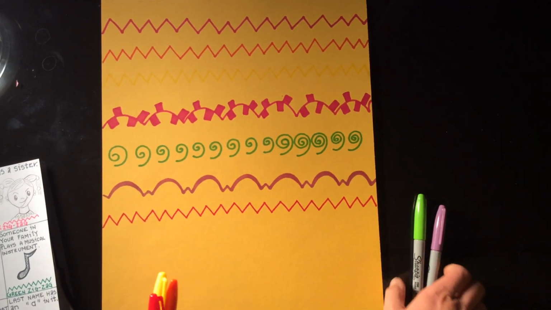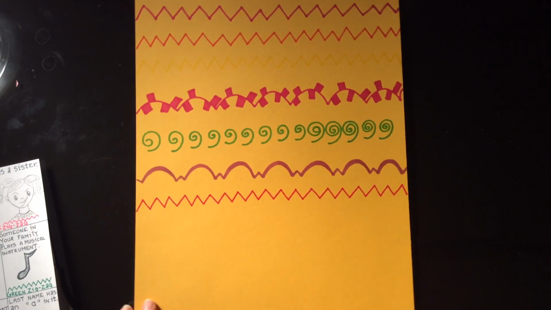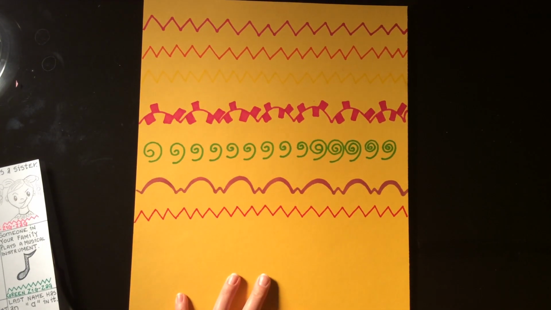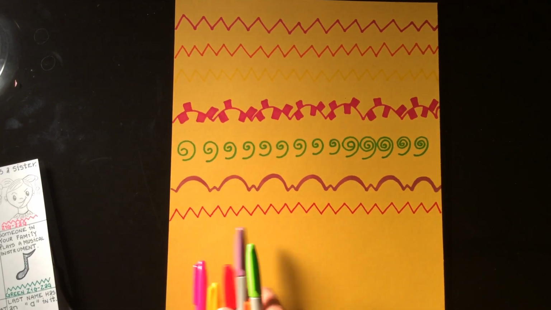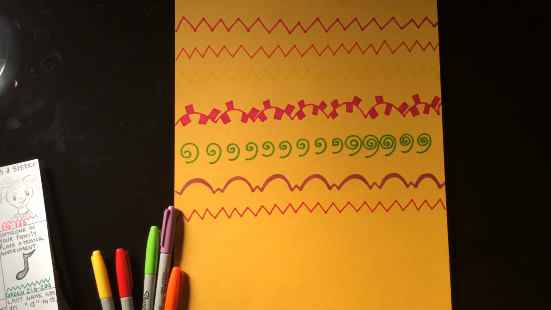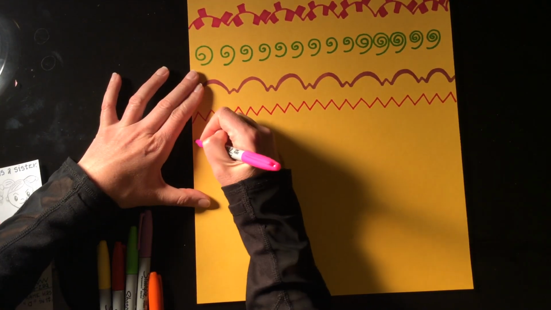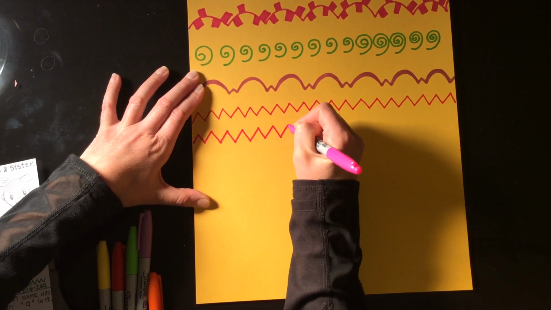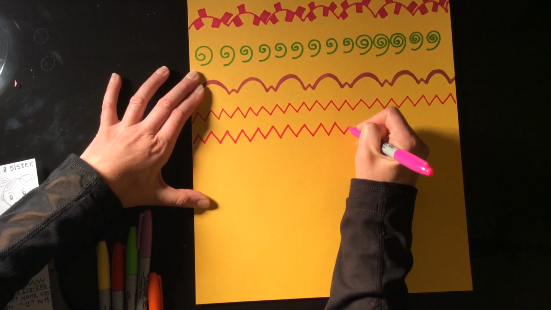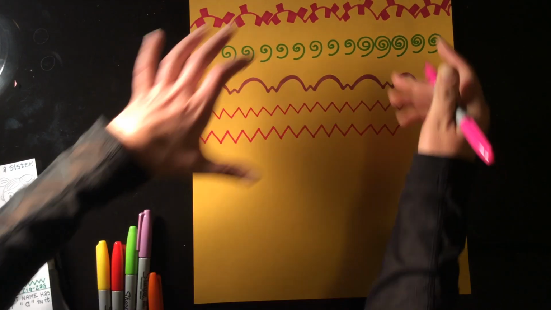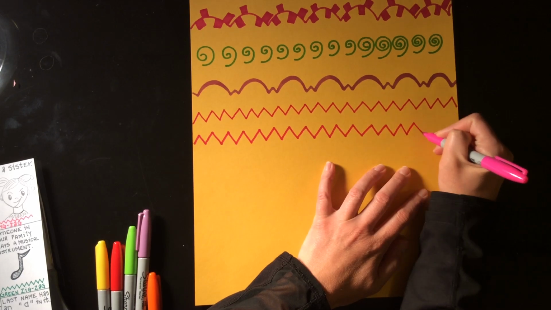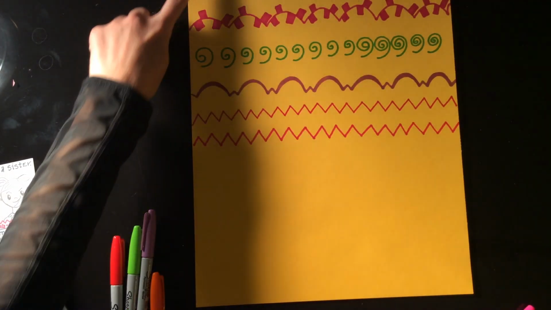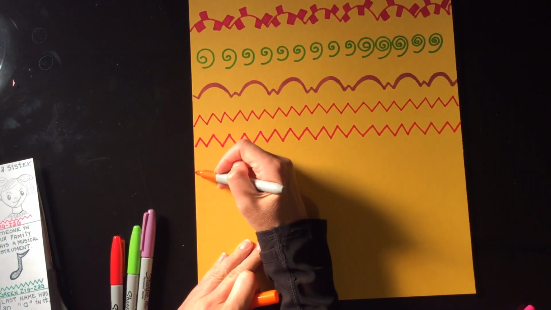Once you are done with the boxes that relate to you and you have more space, then you just go ahead and repeat your pattern. So I'm going to just repeat what I've already done. Now with pink zigzag, because I'm done, but I still have more space on my paper that I want to fill. Notice how my paper is up and down, portrait style. Then I'm going to repeat. This is orange zigzag.